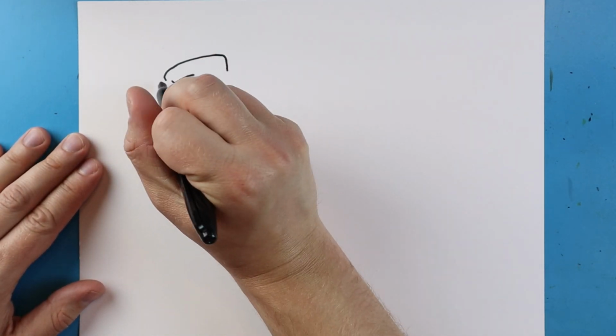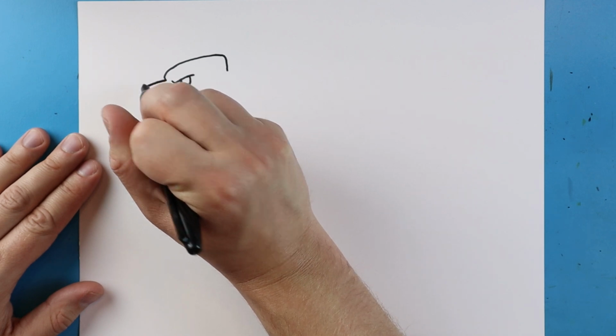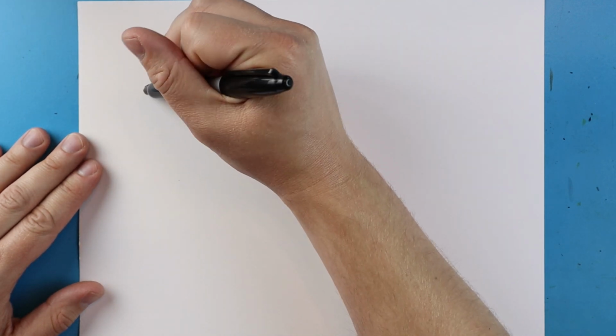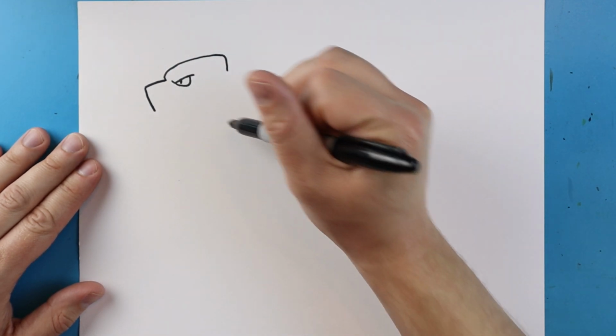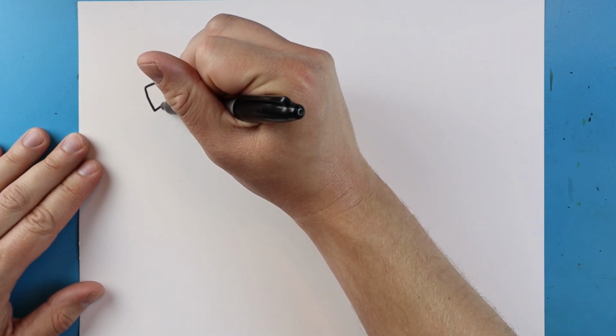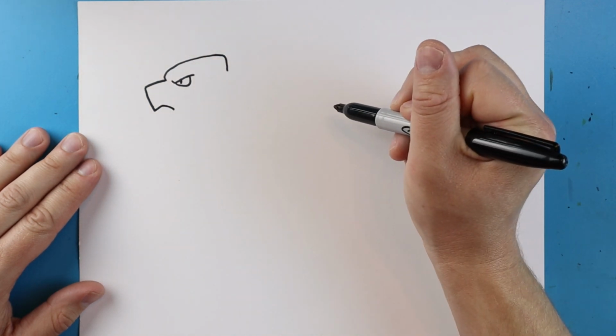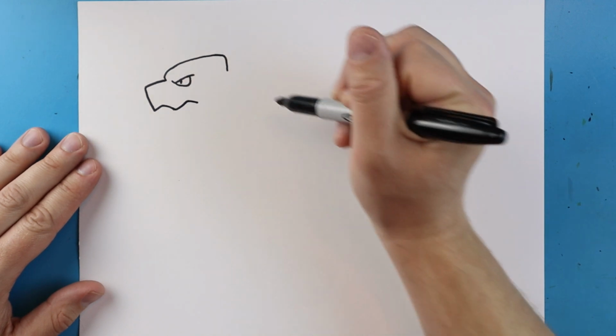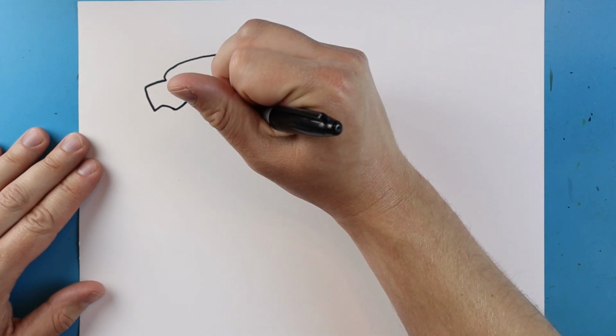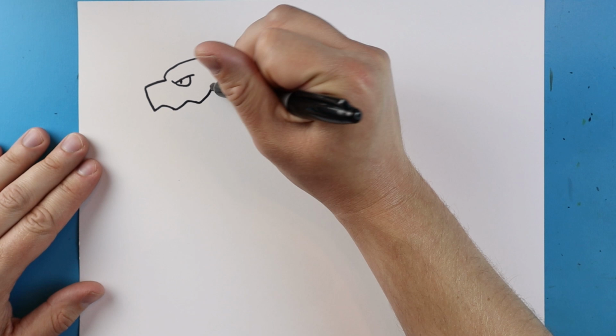Then right over here, we're going to make the nose. We're just going to draw a little line that's going to go down. Then it's going to come straight down. Next, we're going to go up and down. Then we'll go up and down again. Then we're going to curve it up here.